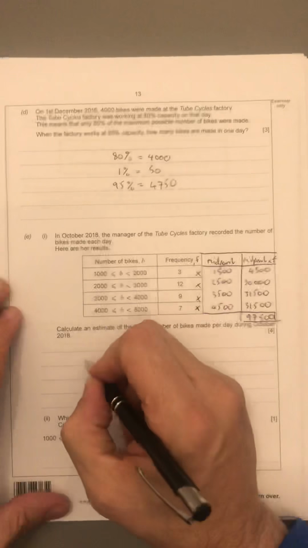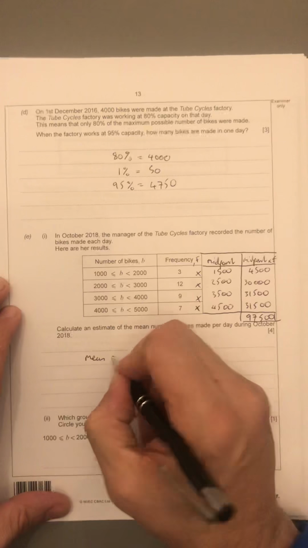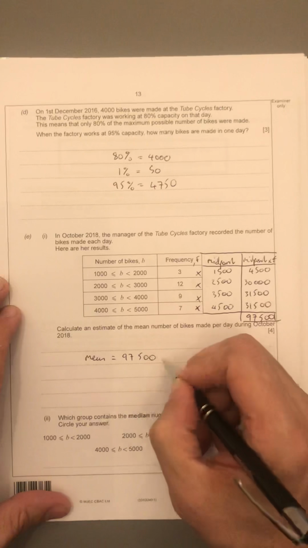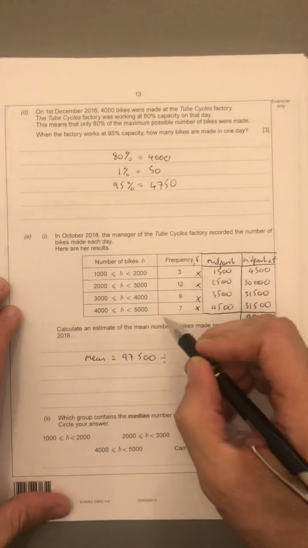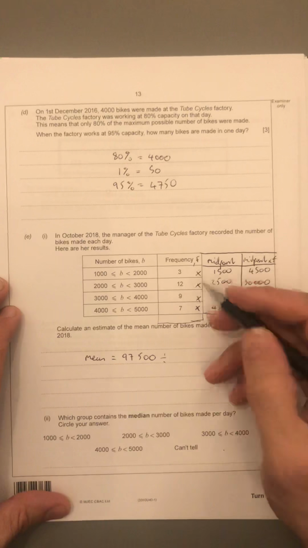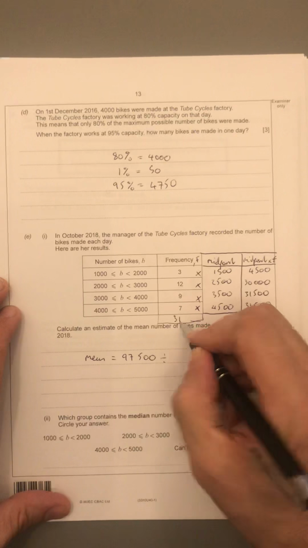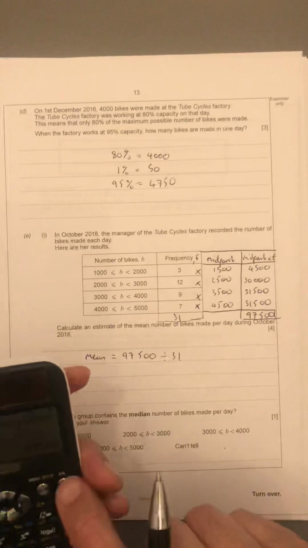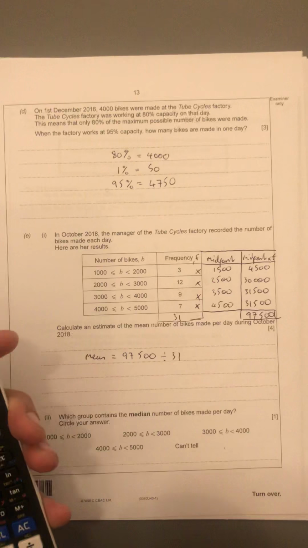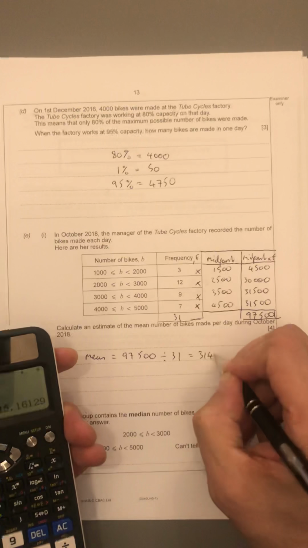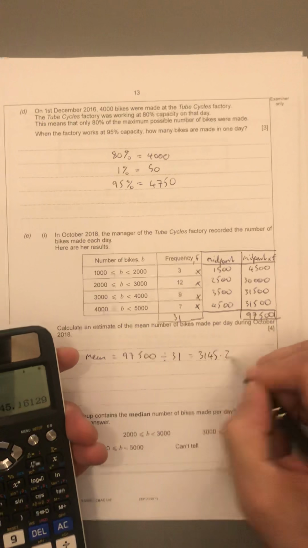So to calculate the mean, it's the total number of bikes, which is 97,500, and we divide by the frequency, which is the total of this column here, and that adds up to 3, 12, 9, 7, which is 31. So that gives me an answer of 3,145.2 to 1 decimal place.